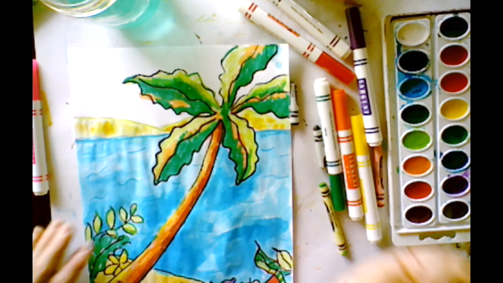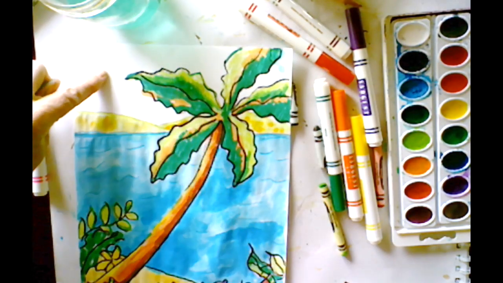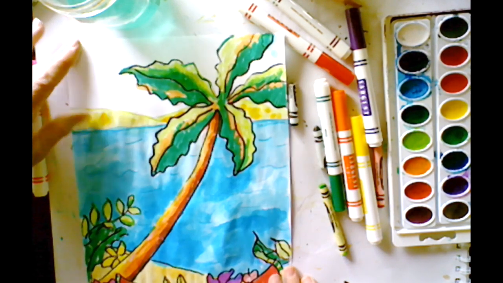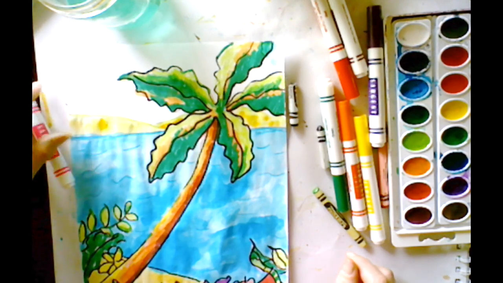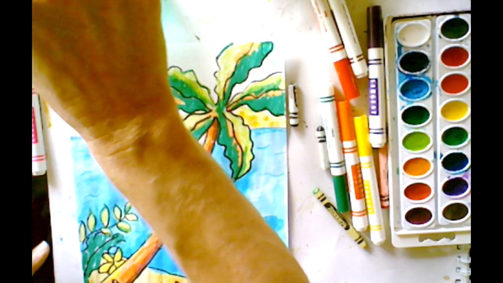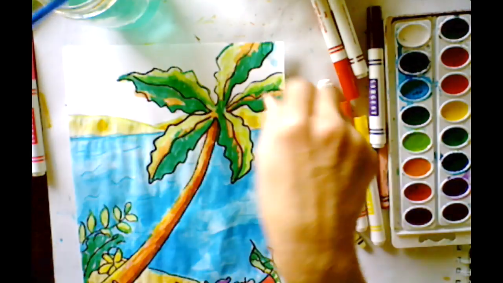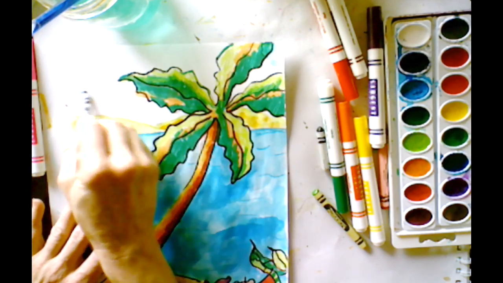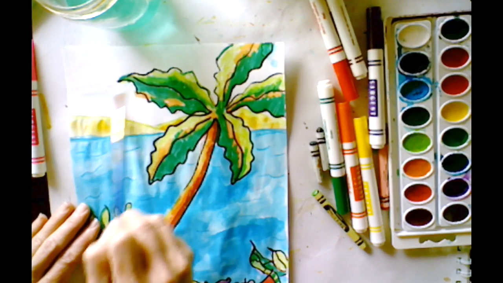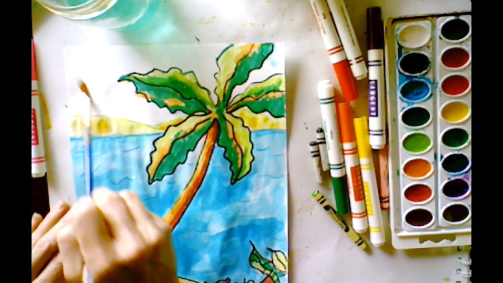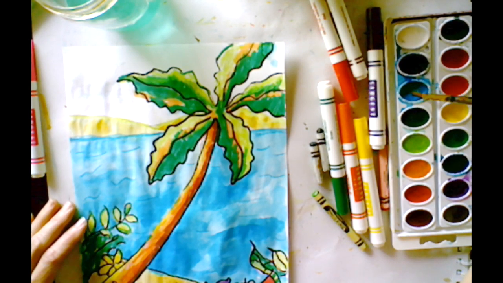Okay, we only have one little area left, and that is the sky. So I'm going to make the sky the lightest area of my entire painting. That means if you're using crayons, you're going to cover the area very lightly. If you're using paints, you're going to cover your white area with water first, and then just use the lightest blue you have, and you're just going to use a little bit.